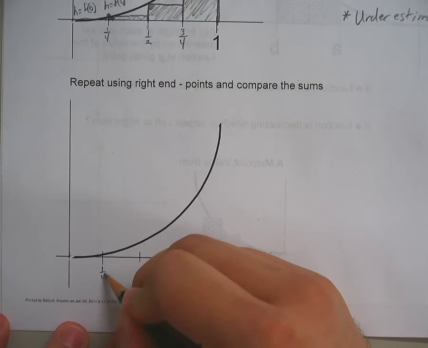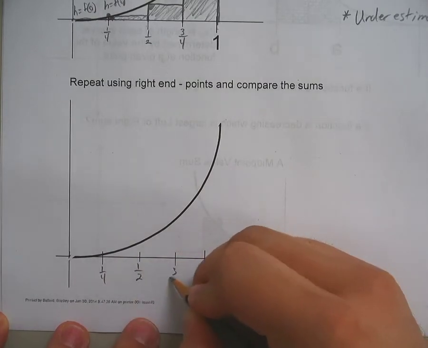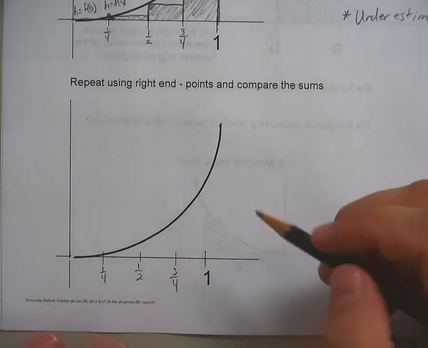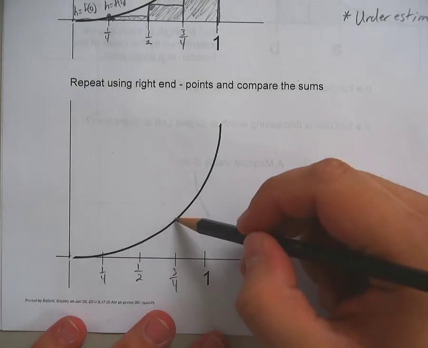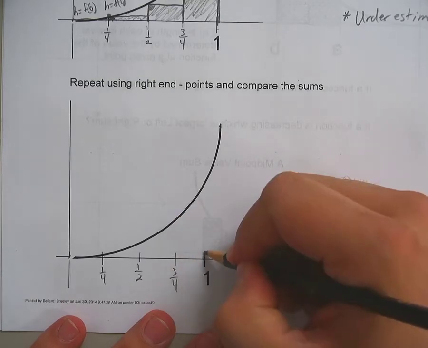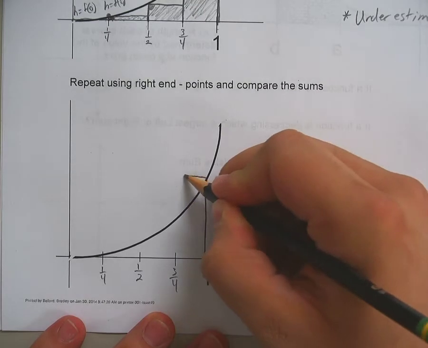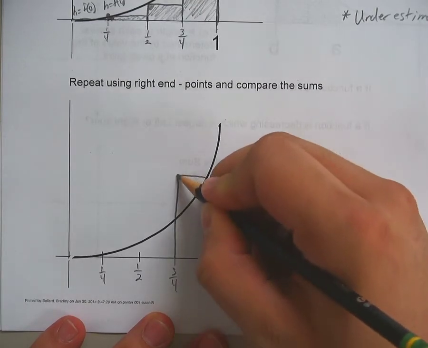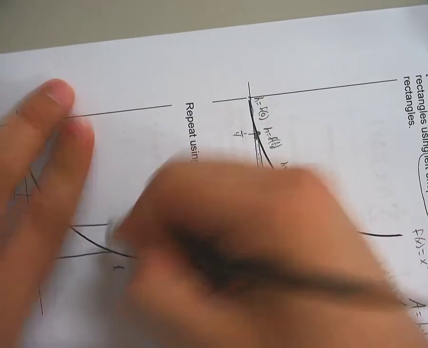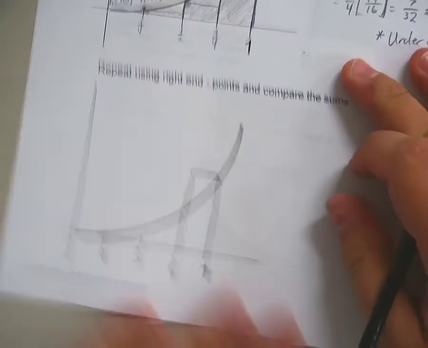You start off with a 4th, and then 1/2, 3/4. So now instead of the left endpoint hitting on this right triangle, the right endpoint is going to hit. So I'm going to take my right hand side and go up. So now it's going to look like that.